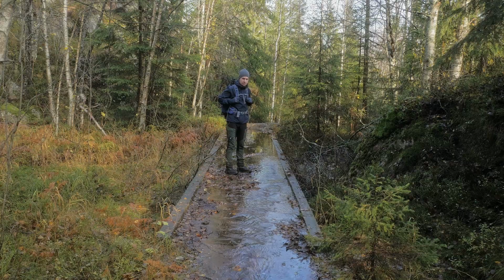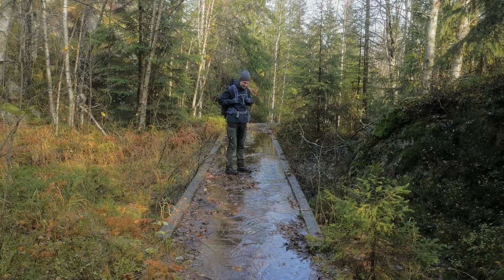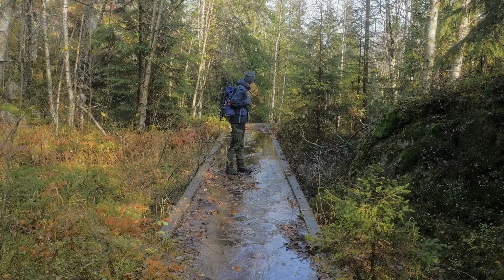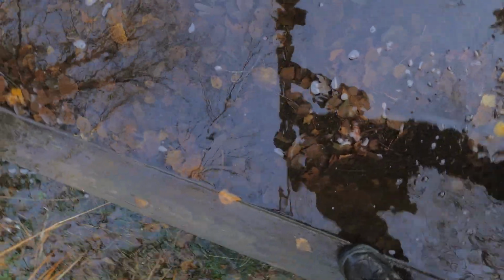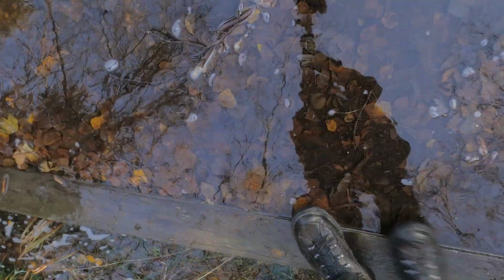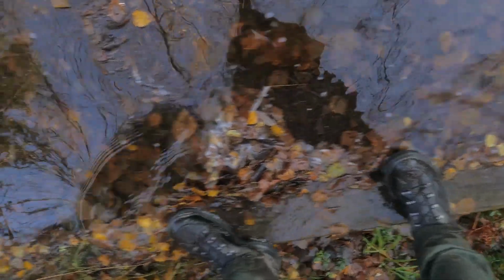It's literally a path for the water to flow even more smoothly. Absolutely ridiculous. The worst thing is that it's actually kind of deep, the water here, so I don't really want to walk in it.